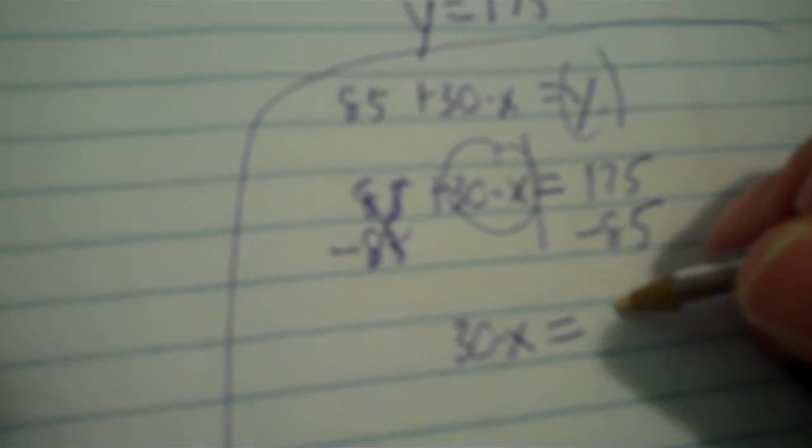Don't put that in parentheses because there's no operations with it. The operations are all over here, plus and times. Get your 85 out of there. You got to get 85 to 0. You would subtract 85. 30 times x, that's 90. Divide by 30. Divide by 30, and x is 3. So 3 weeks. Kind of obvious because then the next week would be 145, and add another 30 is 175.